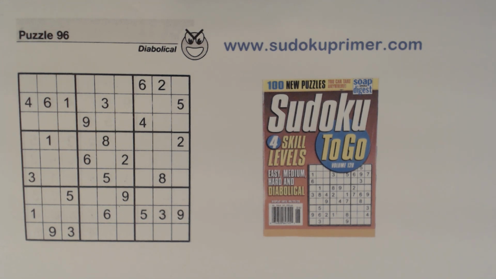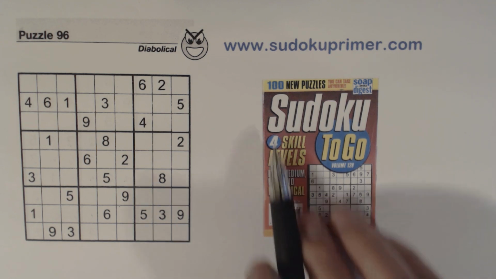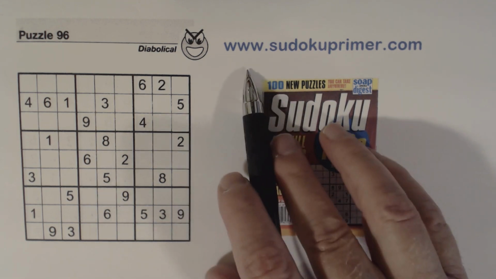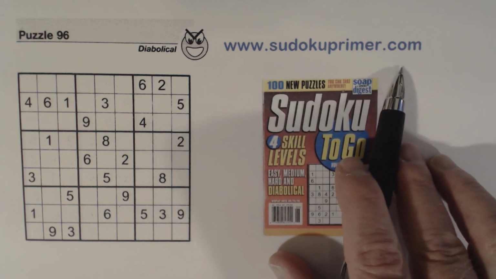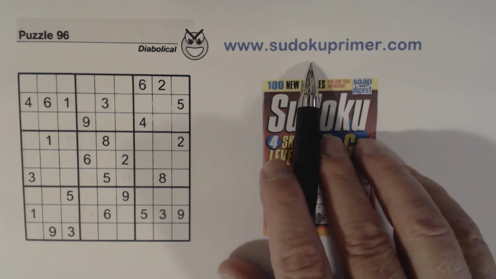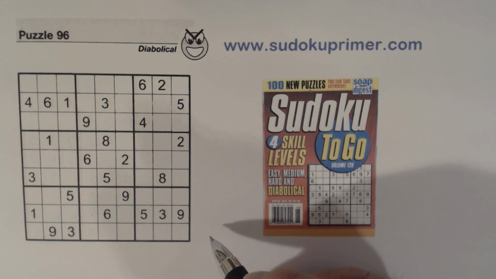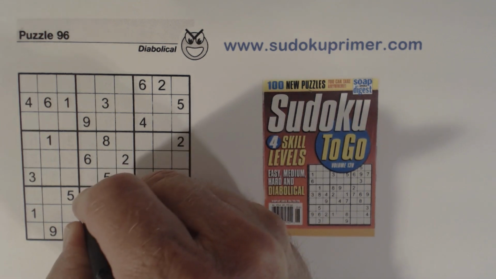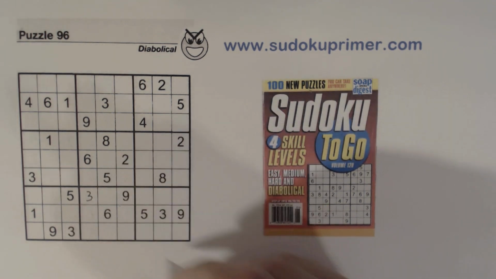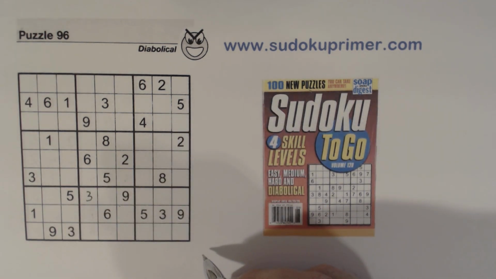So at first I'll start off with some easier numbers, and by the way, any of the techniques that I use here that I talk about you can find on sudokuprimer.com in the techniques section. So, first of all, there's a 3 right here, and that one's pretty easy to see.